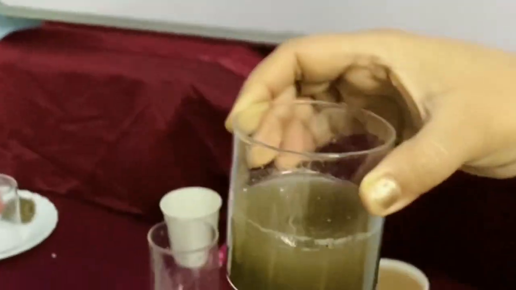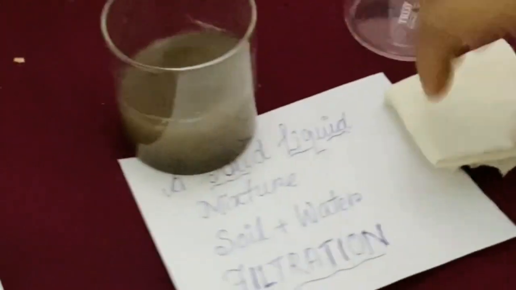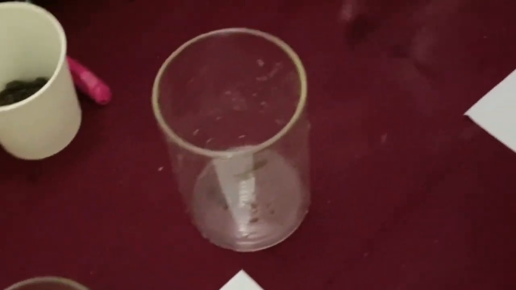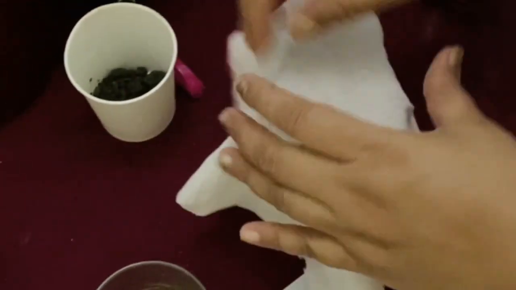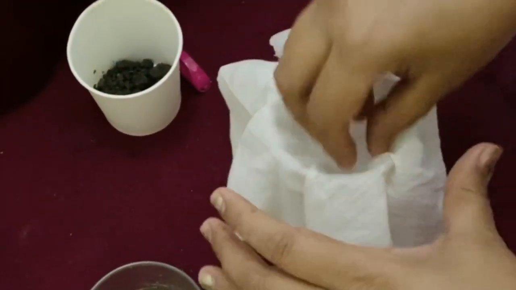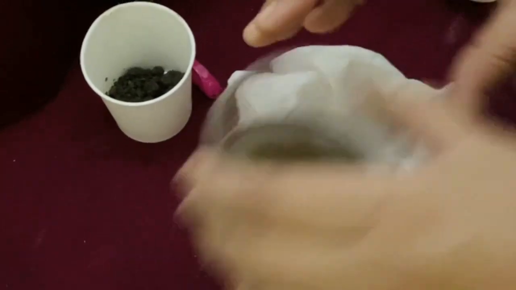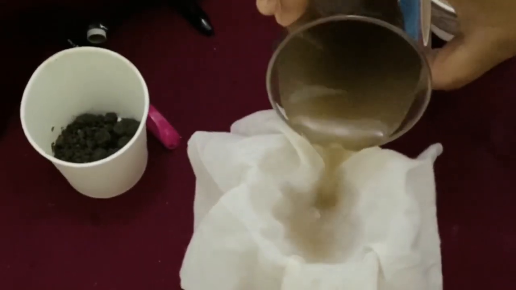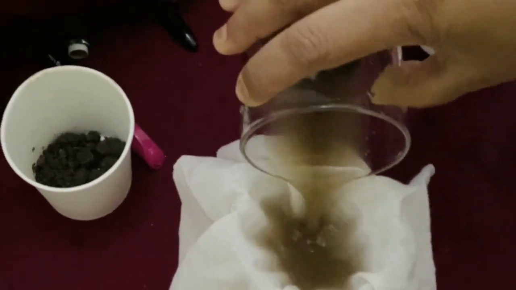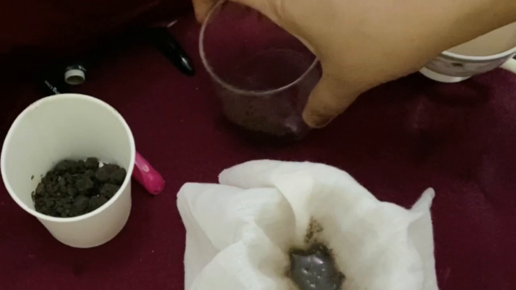Okay, so in that case, what are we going to use? Let us try it with the muslin cloth. So here I am pouring it.